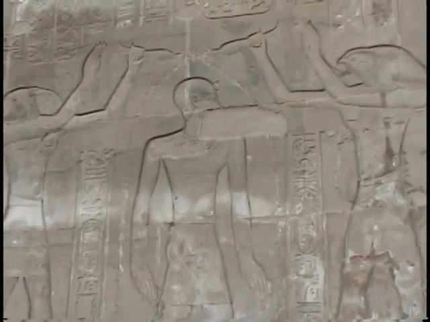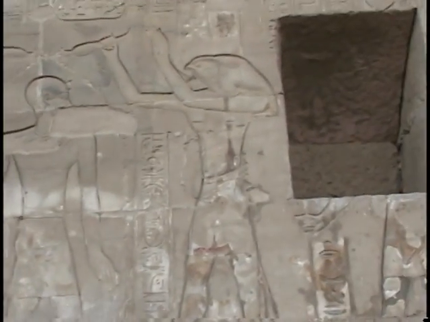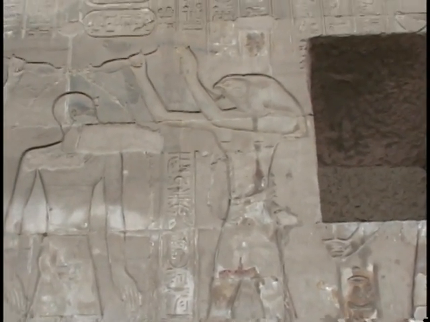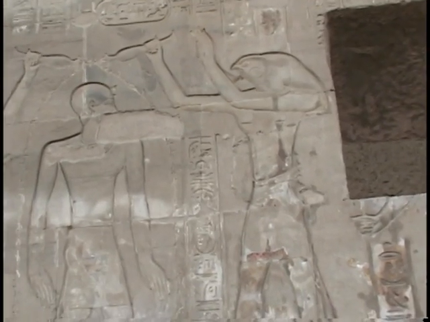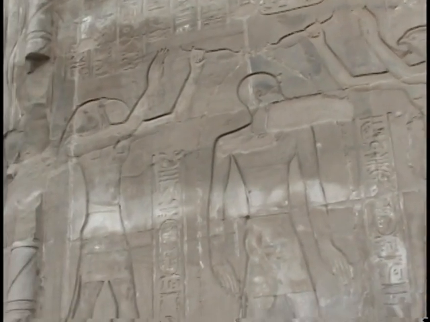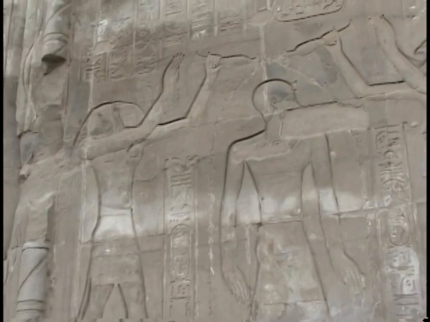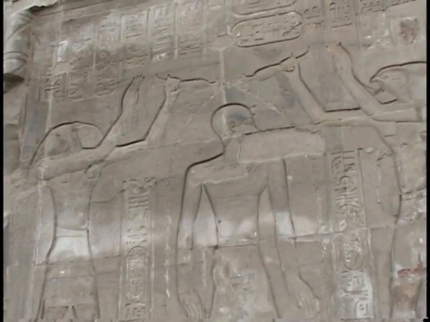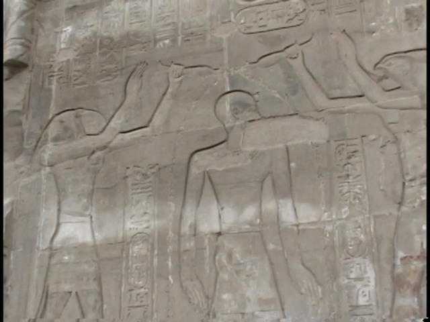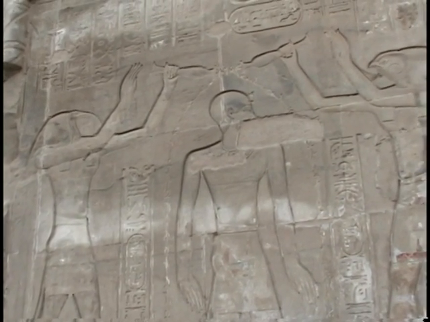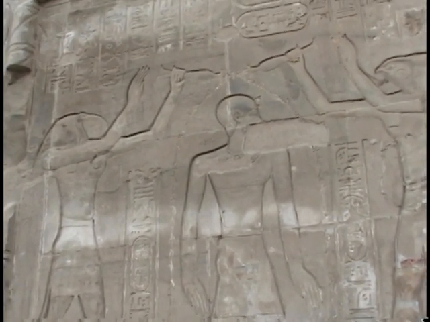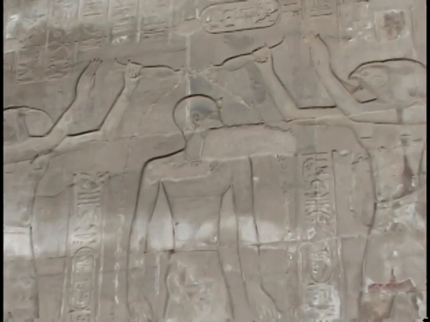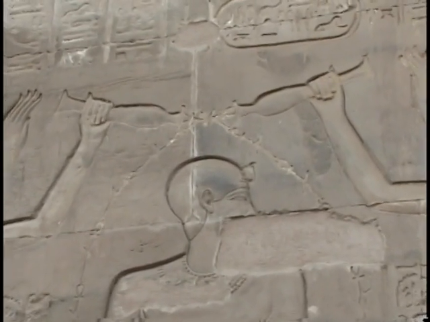Here is Horus the Elder on the right-hand side, and Tahuti, the scribe. They are baptizing him. It's his purification before his coronation, which we will see on the other side. Now, you notice that they hold the jars and they're pouring water on him symbolically.